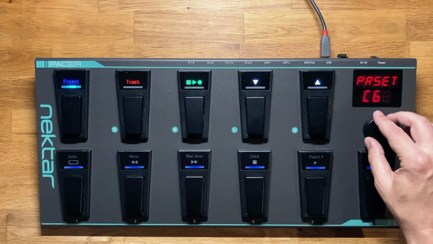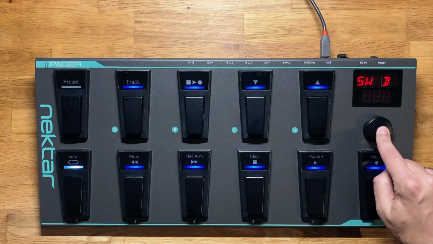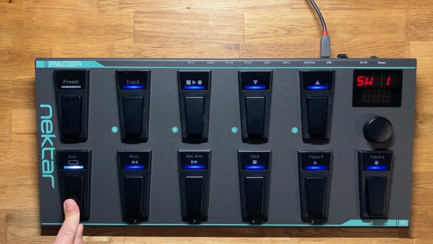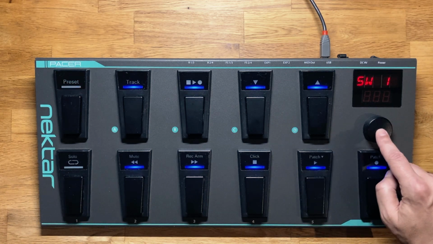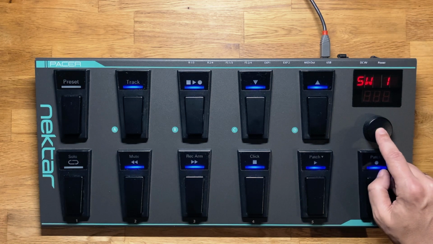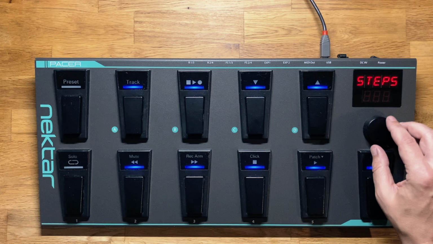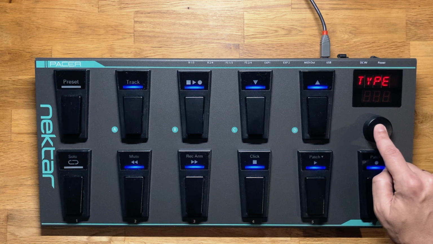To start, rotate the encoder until Control is displayed. Press once. Now you have to press the switch you want to program. Now you have to use the encoder again to go to Setup. If All is displayed, everything is okay. Otherwise, turn and press again. Select Steps with the encoder. If switches 2 to 6 light up, they should be deactivated, because only one command should be sent.